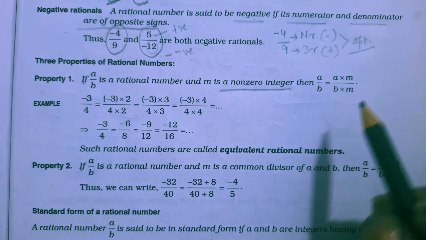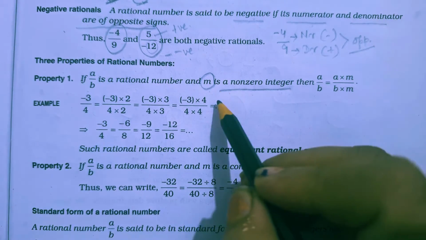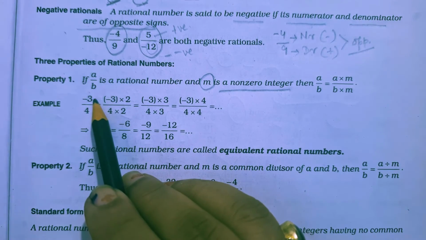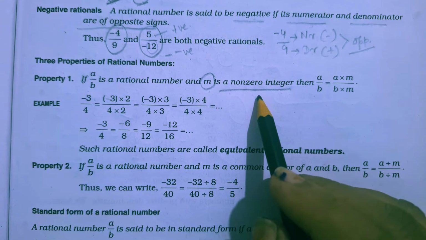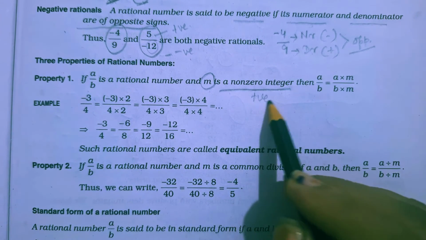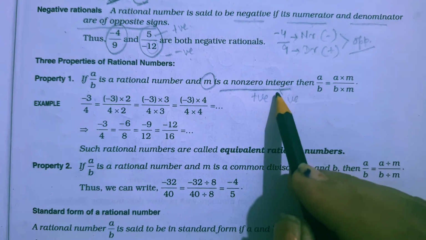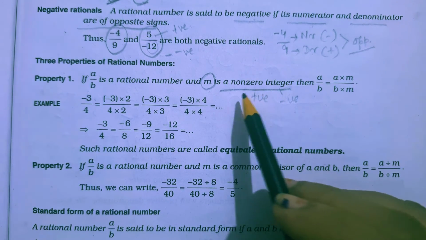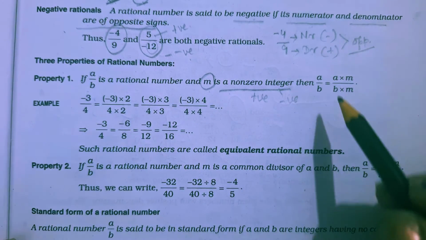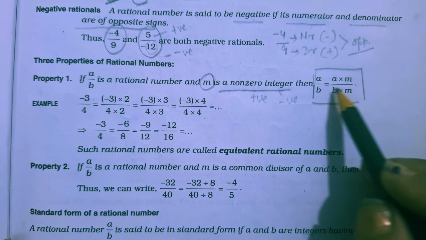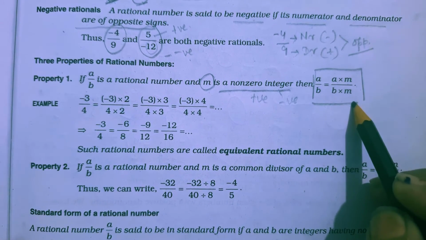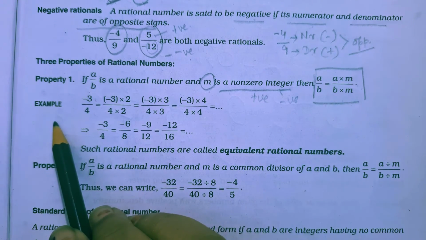That means this m, which we are going to multiply with a upon b rational number, should not be equal to 0. It can either be a positive integer or a negative integer, but it should not be 0, non-zero. Then the form a upon b can be written as a into m upon b into m. Now, an example we will see.